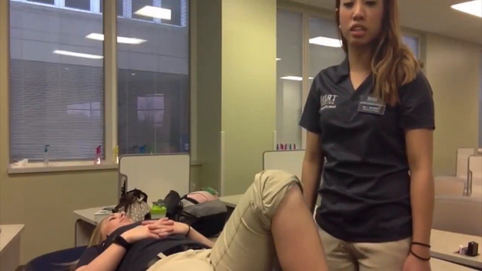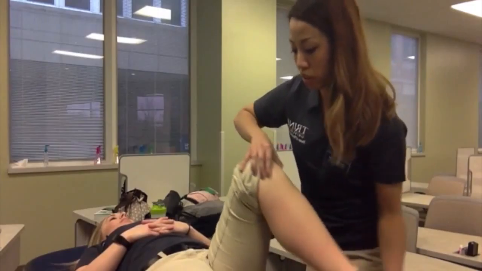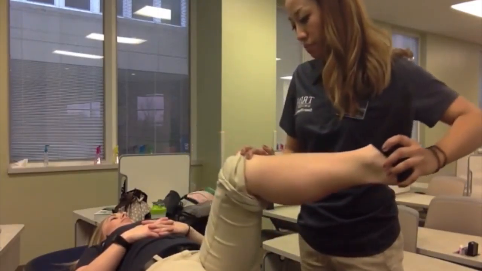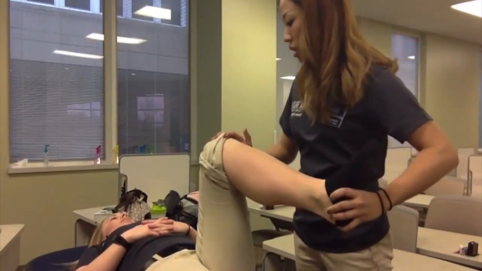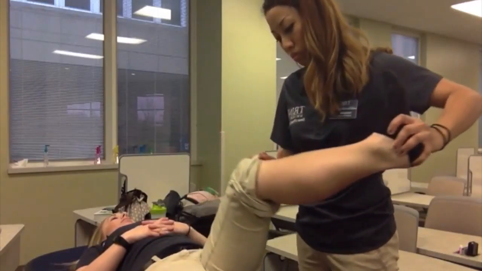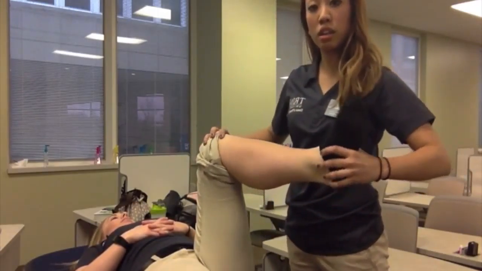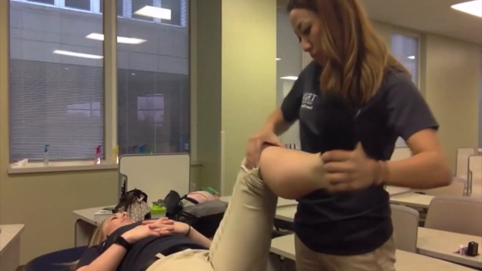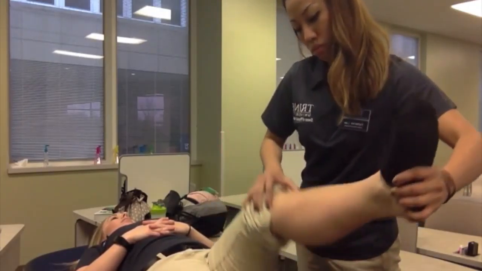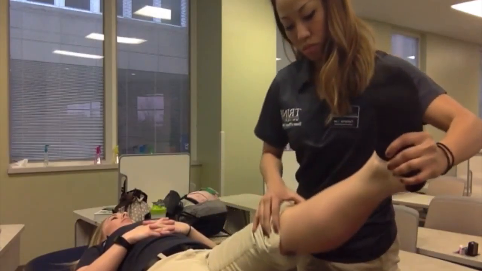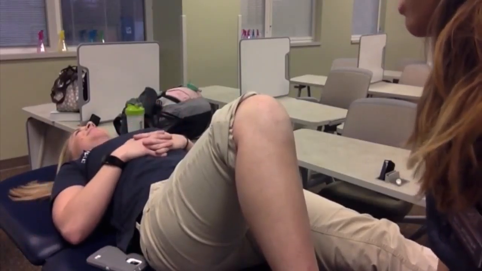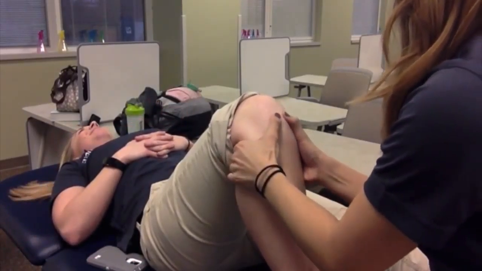The McMurray test checks for meniscus pathology. First, I'm going to check for the medial meniscus. Do that a couple times. And then next I'll check the lateral meniscus. The anterior drawer test checks for ACL integrity.